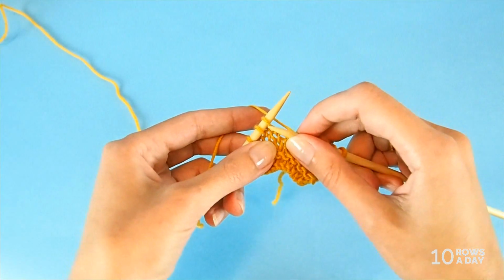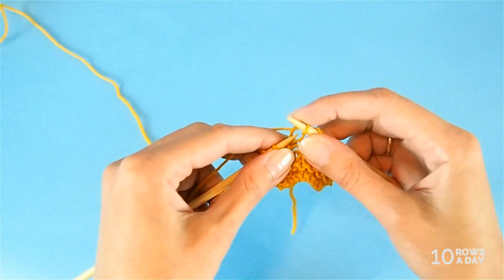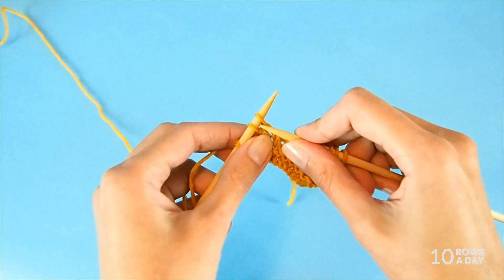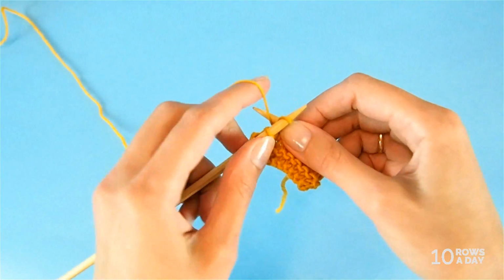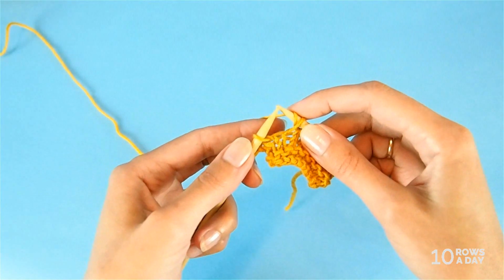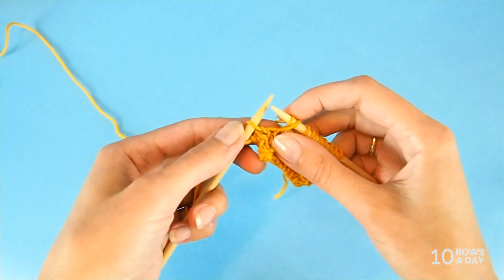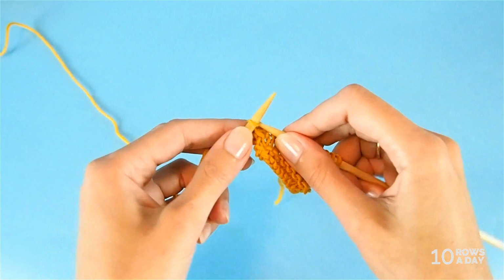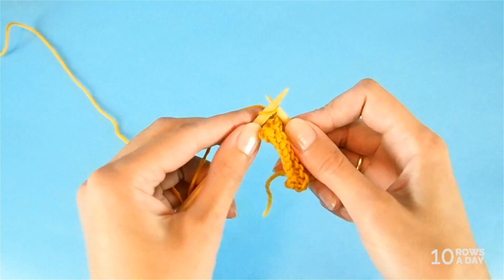Let's do it again. So basically I'll knit one stitch and then I'll show you again. You go into the stitch, you wrap it, and then you slip it off without knitting it. So that, again, if you are distracted, that happens easily, especially if you're not really experienced.